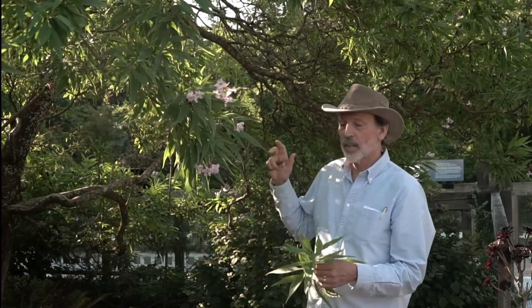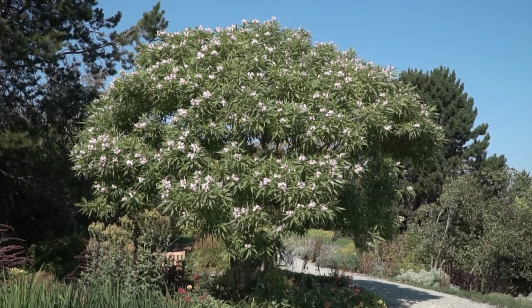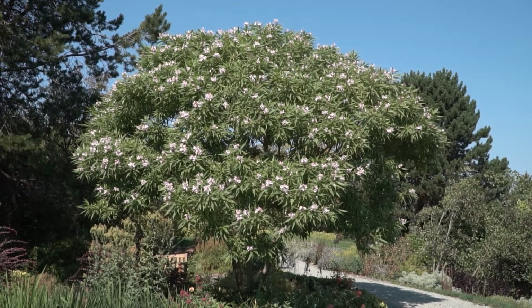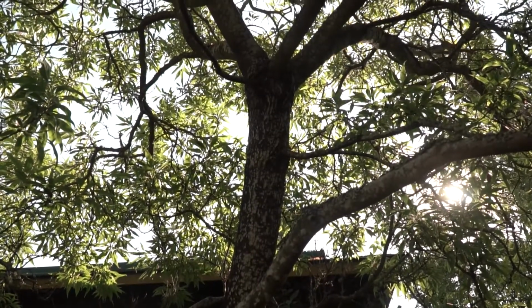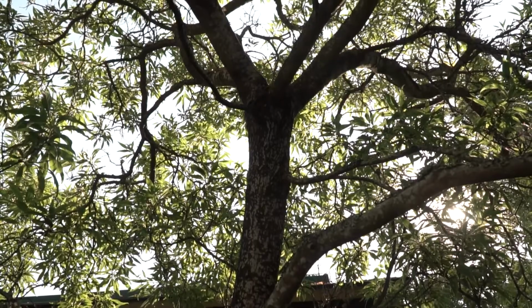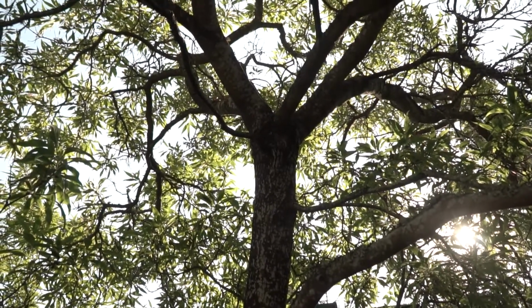Now, the reason I say this is a great plant for Vancouver is that it's drought tolerant, it's sun tolerant, it's attractive to hummingbirds and to other pollinators as well. It has a fairly open crown, nice rounded crown like Koelreuteria, and just like Koelreuteria in the winter, once it loses its leaves, it has a fairly open crown, which means that there's a lot of light that comes through.